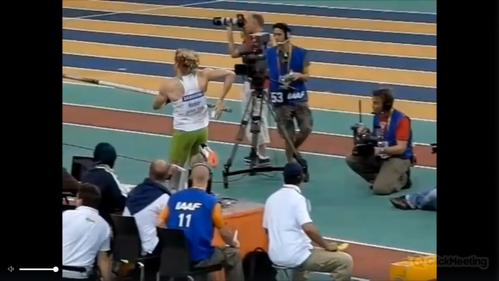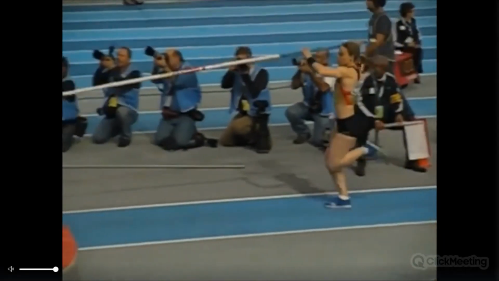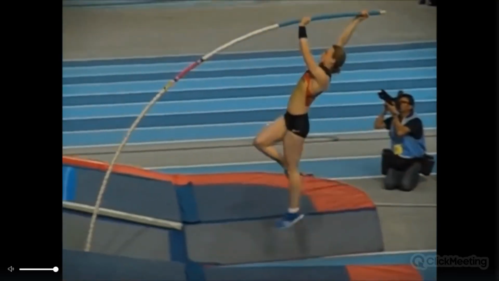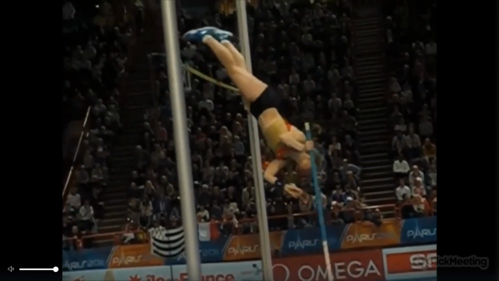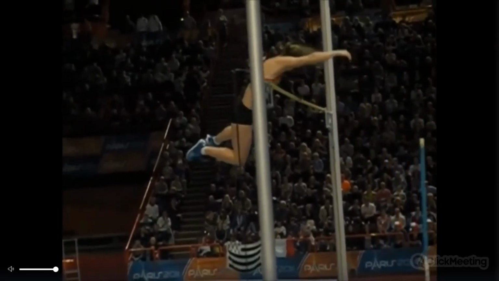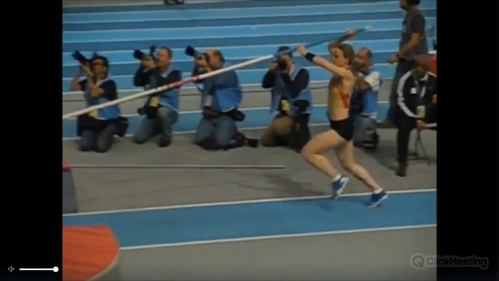Love it. Three more. Silke Spiegelburg from Germany. This is a jump at 475, European Indoors in Paris, 2011. Silke does a lot of stuff really well. What a takeoff, but then swing over the top of the pole, turn on the line of the pole, push down the pole. Wow. One more time. Yeah, why not?